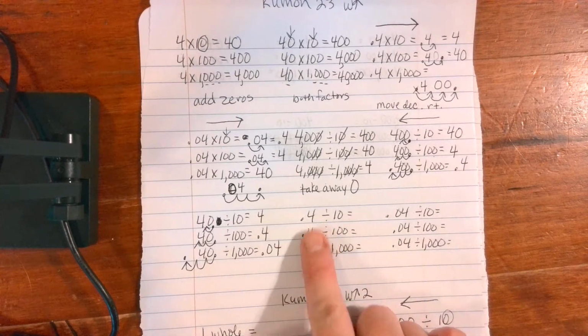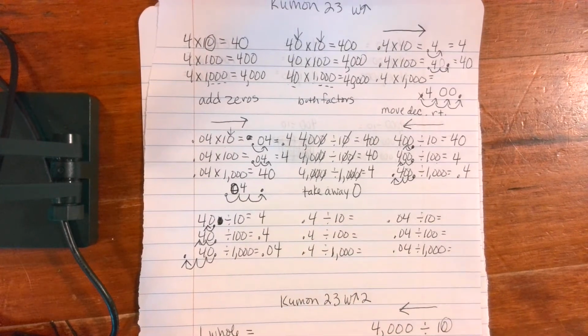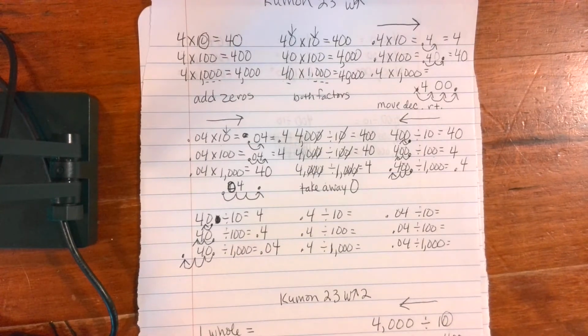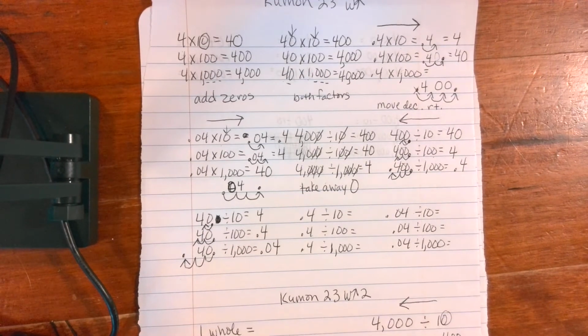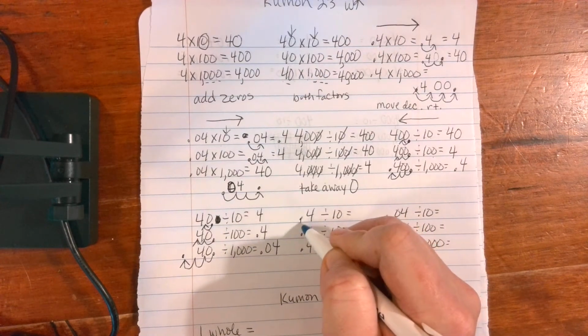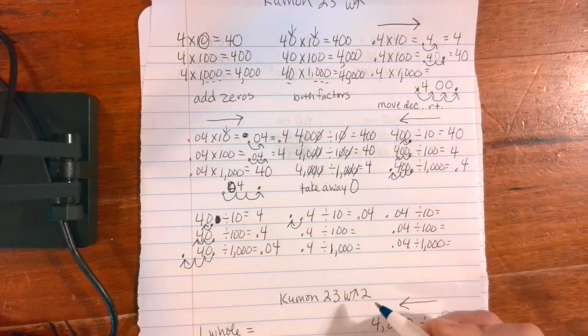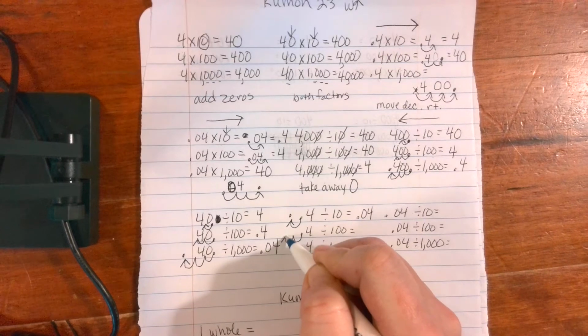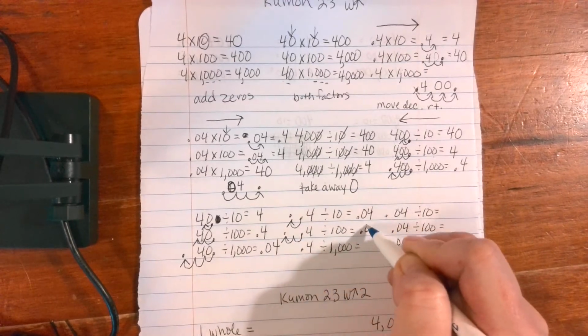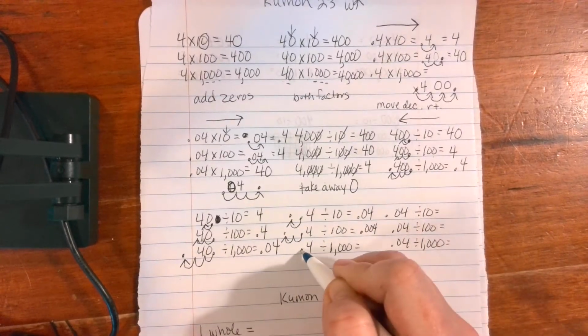Now what if the decimal was actually in front of the number? We're starting with something that's already in decimal form. It's the same rule. You're going to move the decimal left and add your zeros. Divide by 10. Divide by 100. Divide by 1,000.